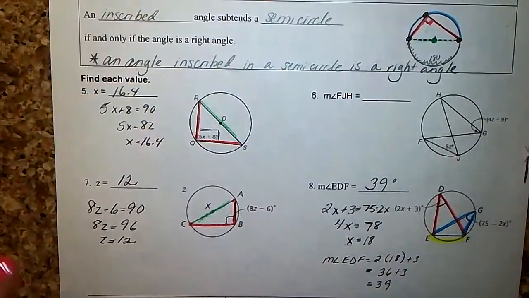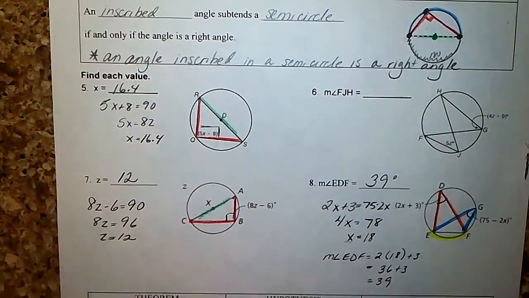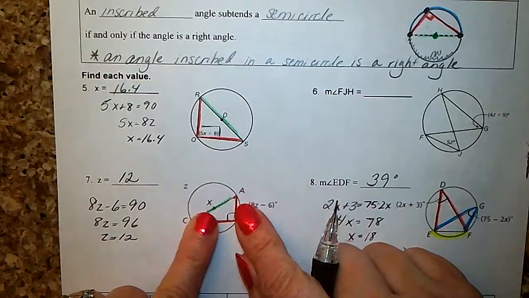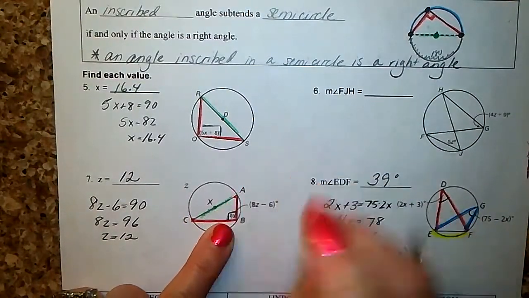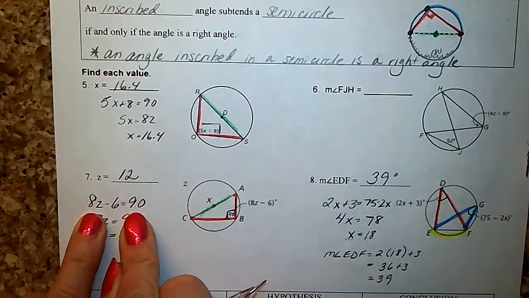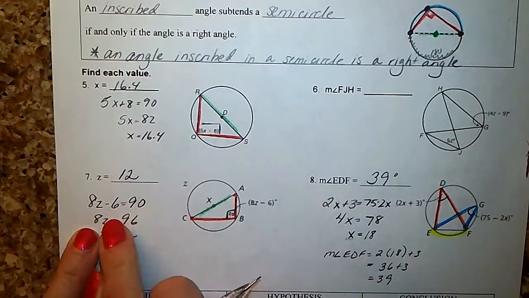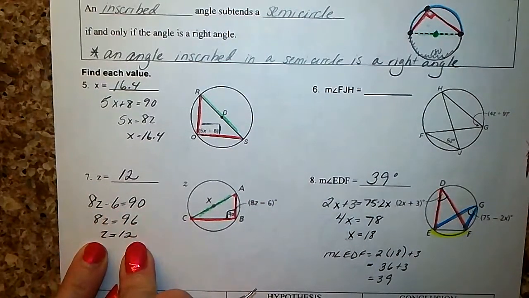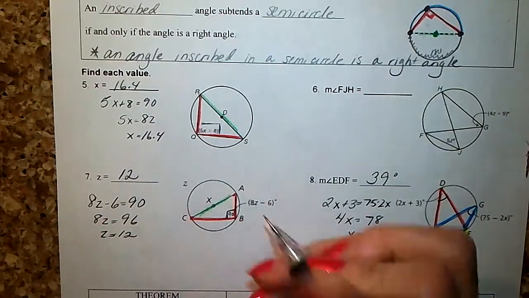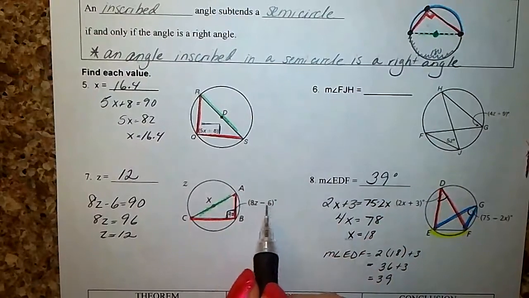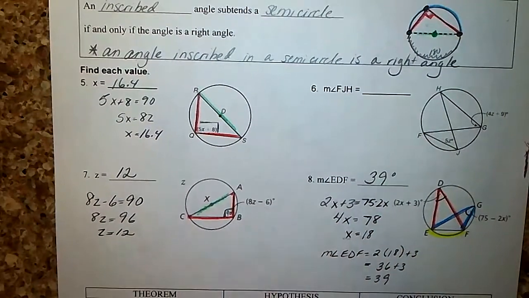All right. Number 7 underneath of it is the exact same kind of question. Again, we have an angle inscribed in a semicircle. So that means that has to be 90 right there. We know that has to be 90, so that 8z minus 6 has to equal 90. Add 6 to the other side, we get 8z equals 96, and our z there works out to be 12. Okay, that's that little angle right in there. That angle there we know is 90, so the z works out to be 12 there.